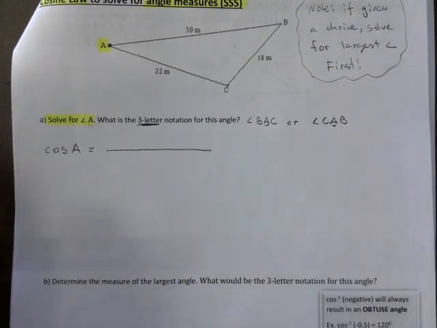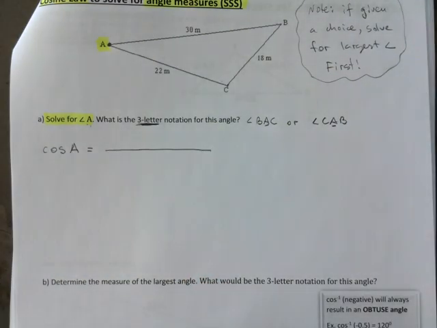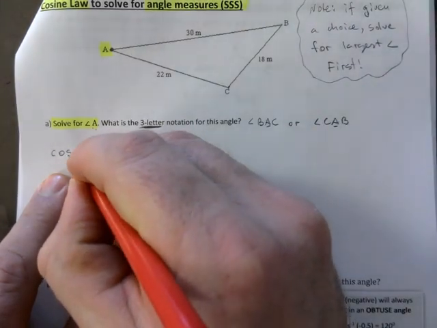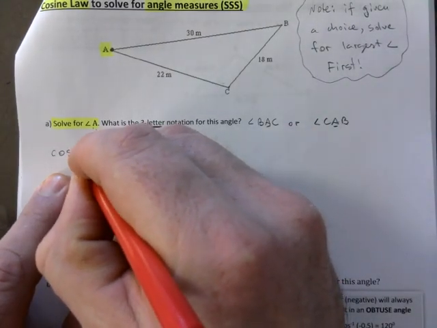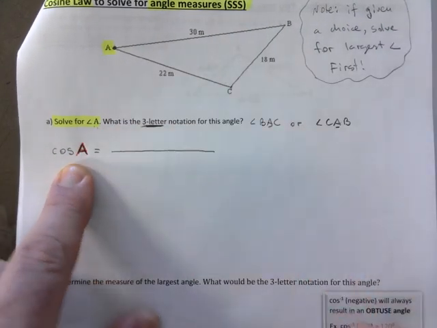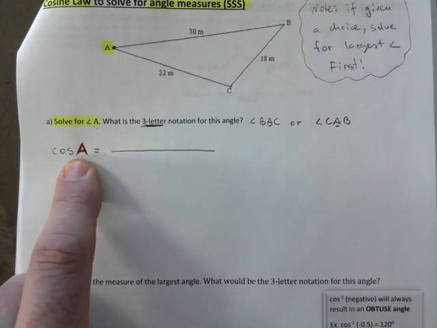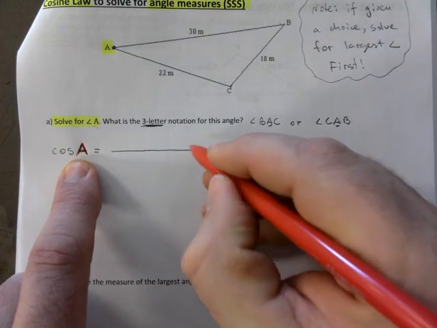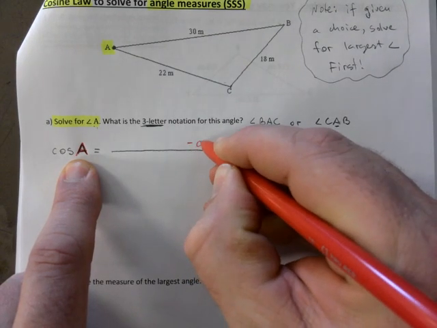You ready? Okay, so cosine of that angle, whatever it is called, watch this. I'm going to use red for this one. Red on that one. So if that's the angle that I want, then I need to make sure that I have minus a squared on this side.